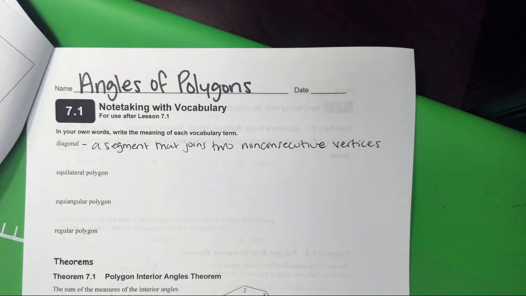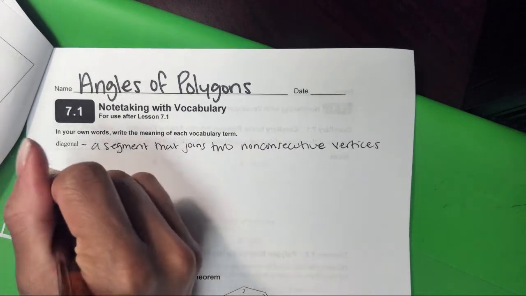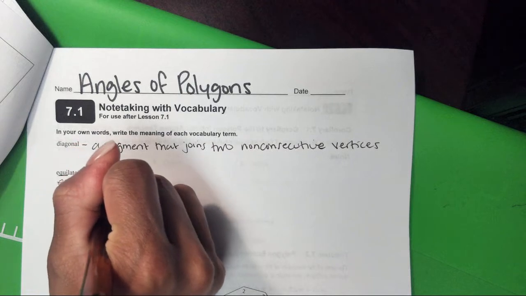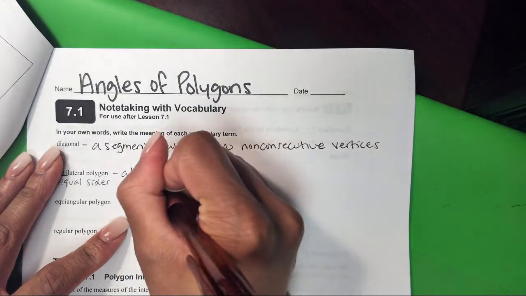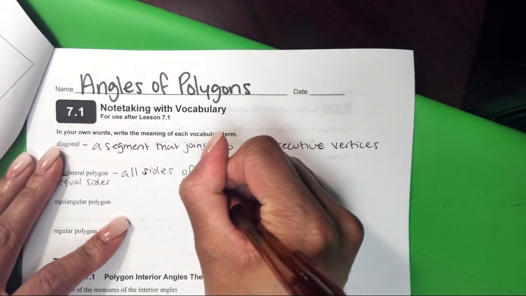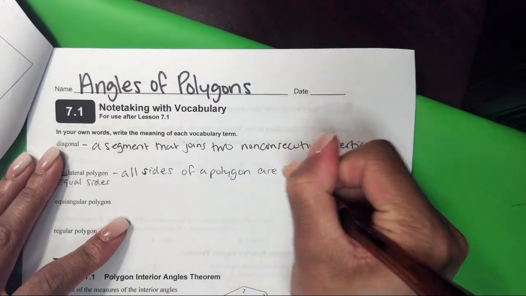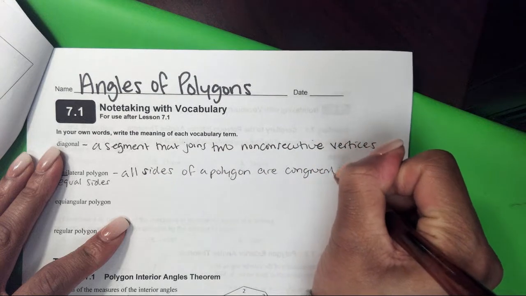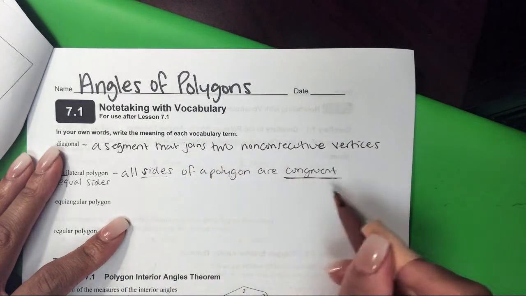So then we're on equilateral polygon. So we talked about equilateral triangles. And equilateral, if you know that keyword that's in equilateral, equal, and then the lateral part is sides. So think equal sides polygon. So in definitions terms, this is where all sides of a polygon are congruent. So remember, congruent means that they're all equal as well. So all sides of a polygon are congruent.